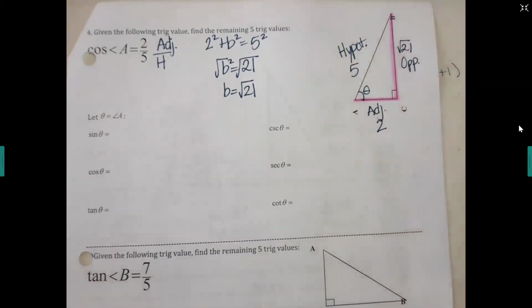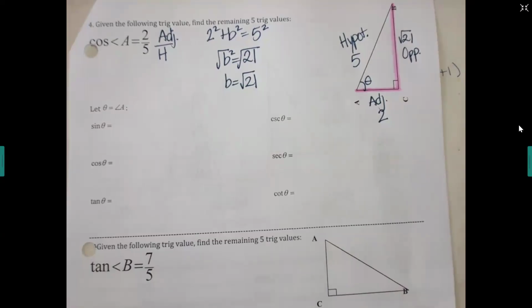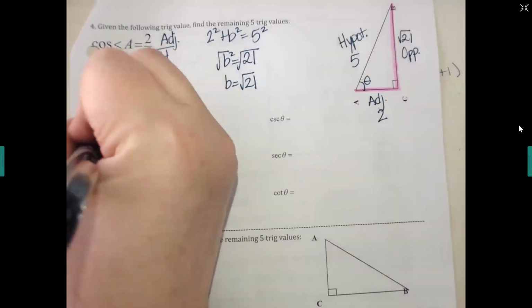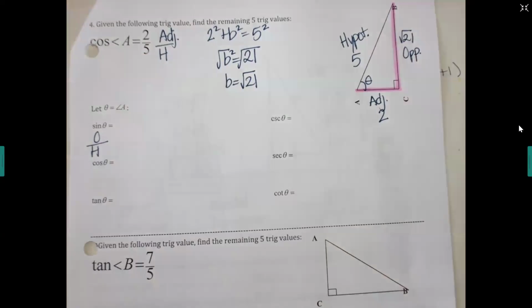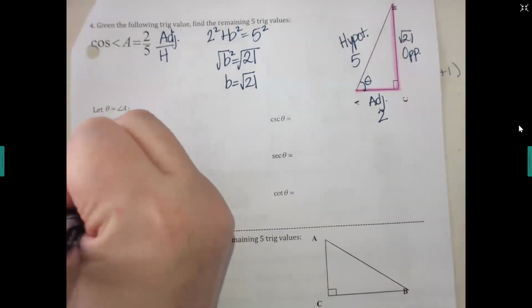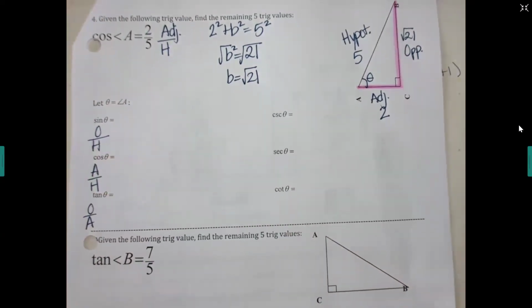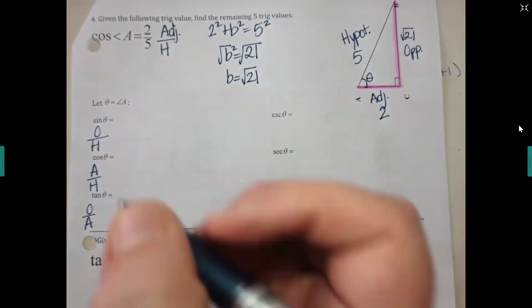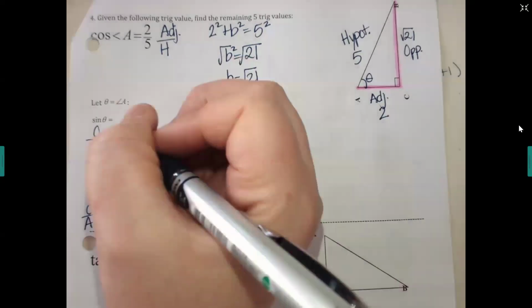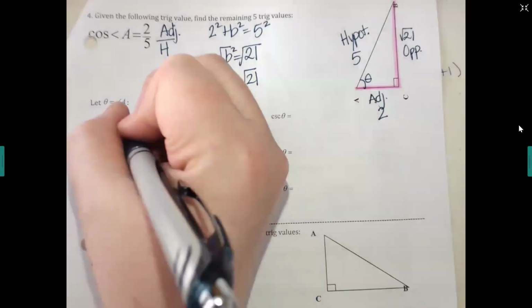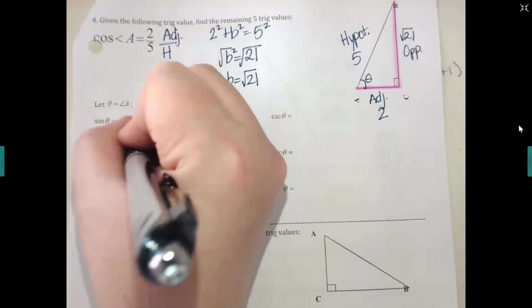And now let's set up our fractions for SOHCAHTOA. Sine is O over H. Cosine is A over H. Tan is O over A. Once we have those written down, let's put our numbers in. What will the fraction be for sine, which is opposite over hypotenuse? What will I write down? With the numbers. Okay, root 21 over 5.